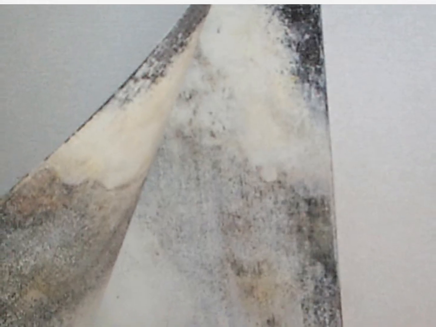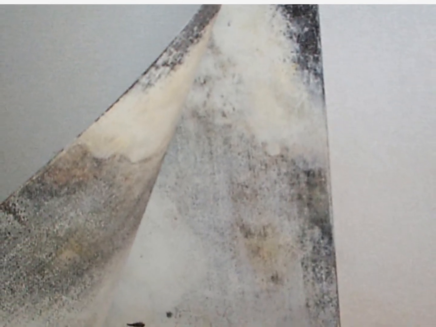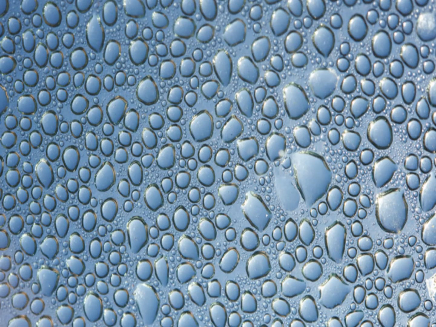Growth occurs when there is moisture from water damage, excessive humidity, water leaks, condensation, water infiltration, or flooding. Constant moisture is typically required for its growth.